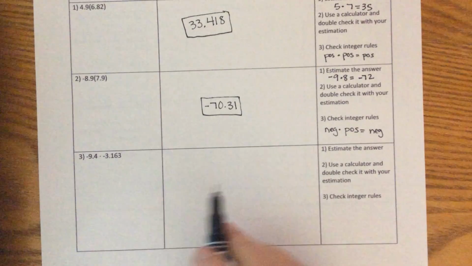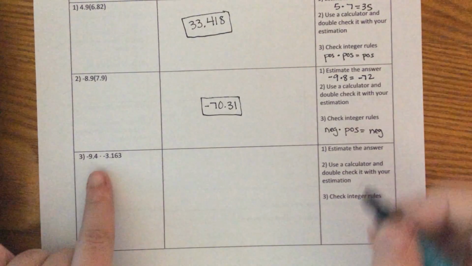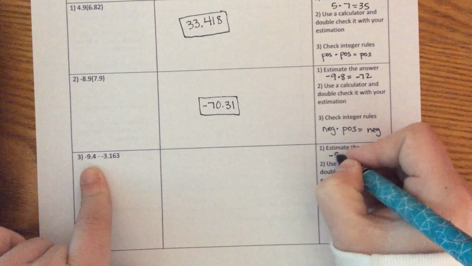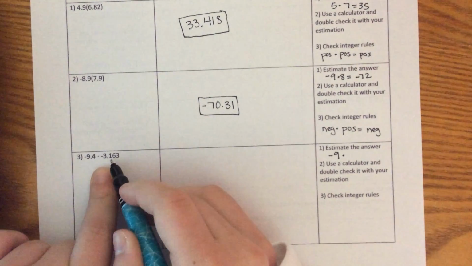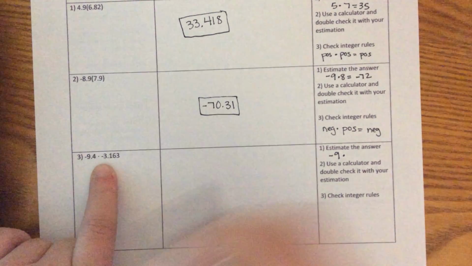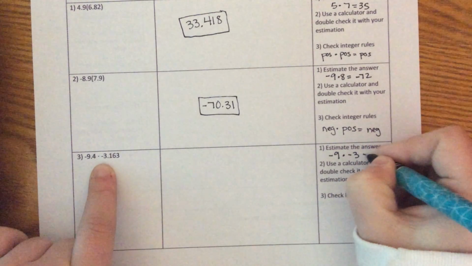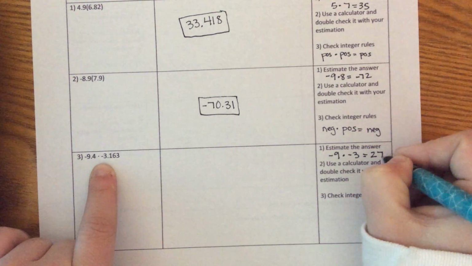Okay, number 3, negative 9 and 4/10. I'd round that to about negative 9, times negative 3 and 163 thousandths. This one tells me it's really close to negative 3. So negative 9 times negative 3 would be a positive 27.